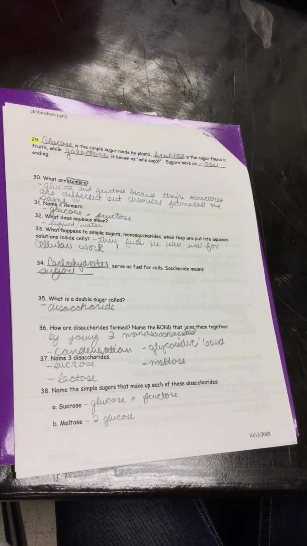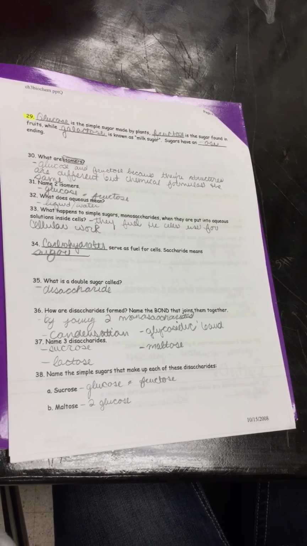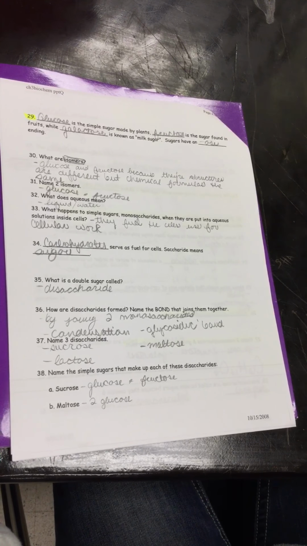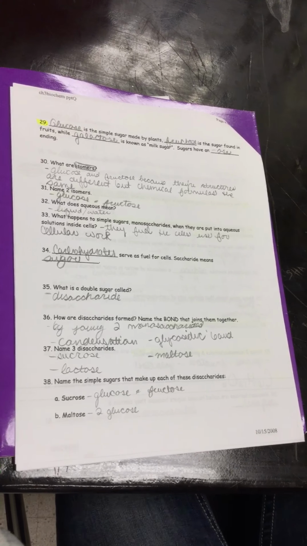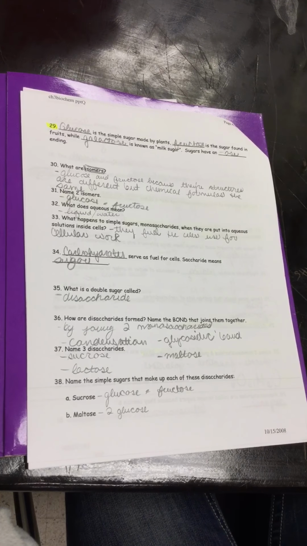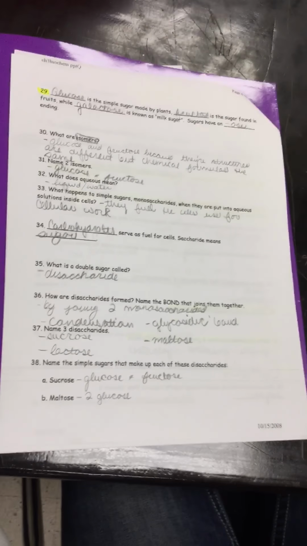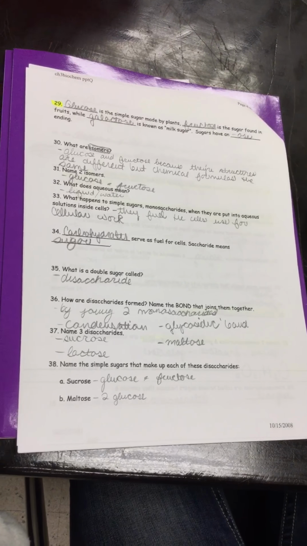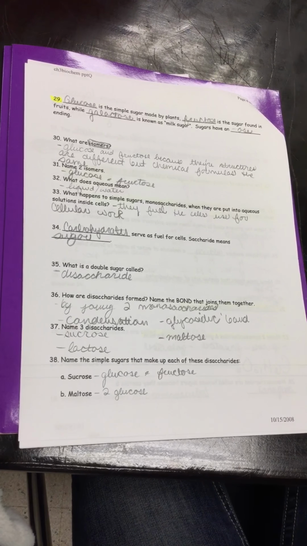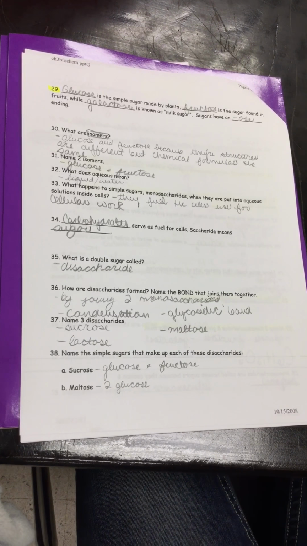All sugars have an ose ending, which means sugar. The other ending they may have is what? We don't say monoose, we say mono saccharide. So saccharide also means sugar. You might need to add that. Saccharide remember means sugar. Okay.